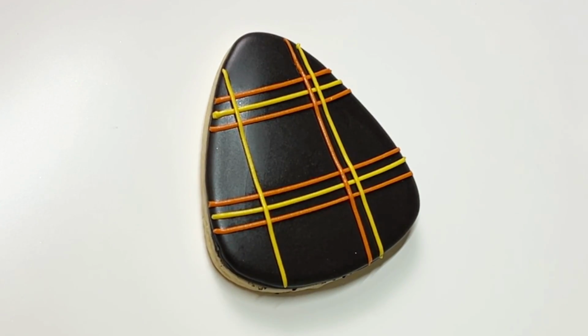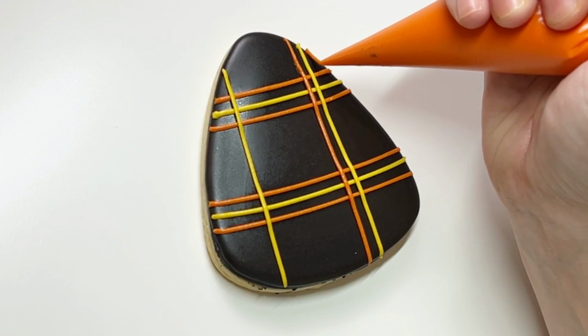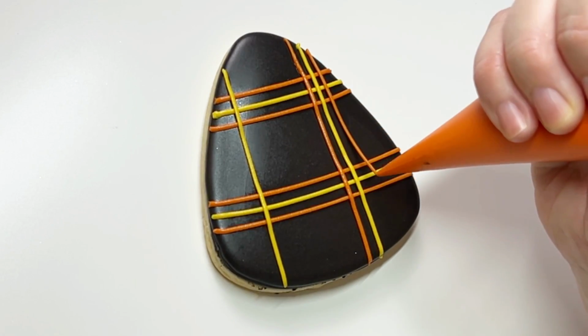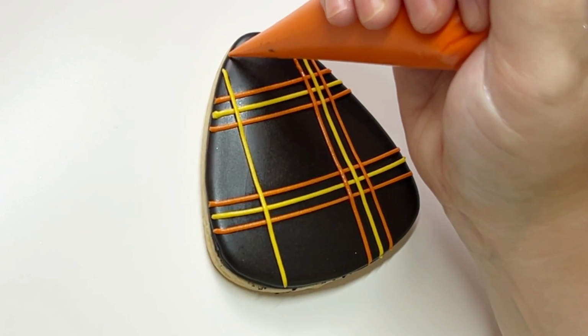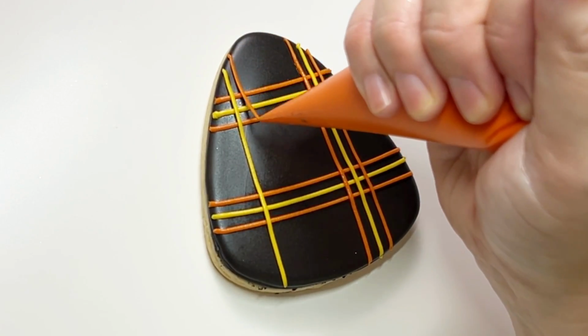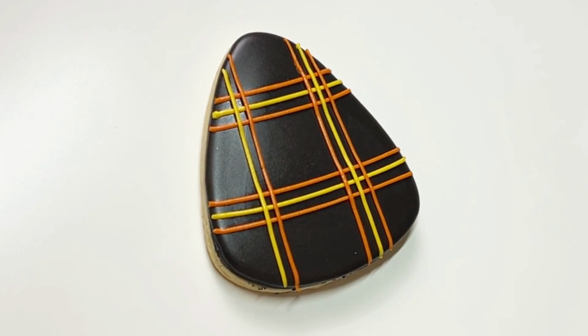Just had a little boo-boo there. I had a line break. I'm not really sure if that was an air bubble or what, but you could see I did my best to fix it there. Employing all of my line work finesse here.